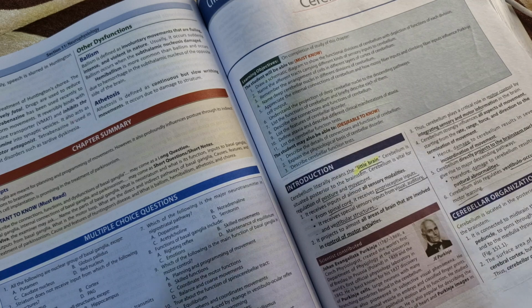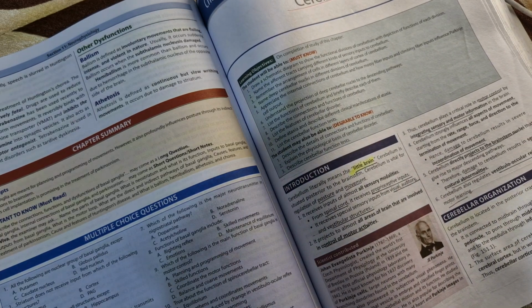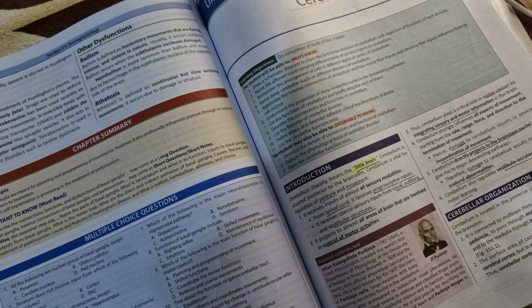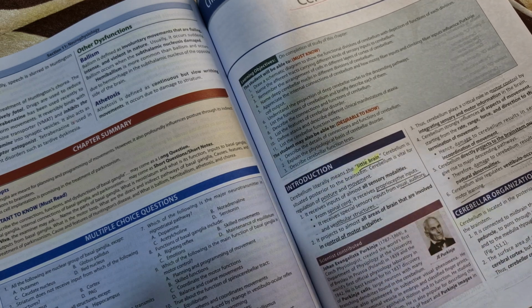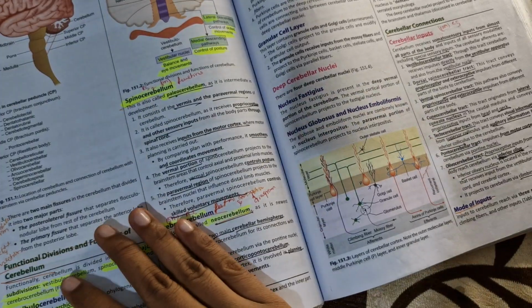Coming for the cerebellum itself, important for a 5 and 10 mark question. The functions, distribution, structure, connections. 2 signs for cerebellar lesion is important. Functional division, this is important.